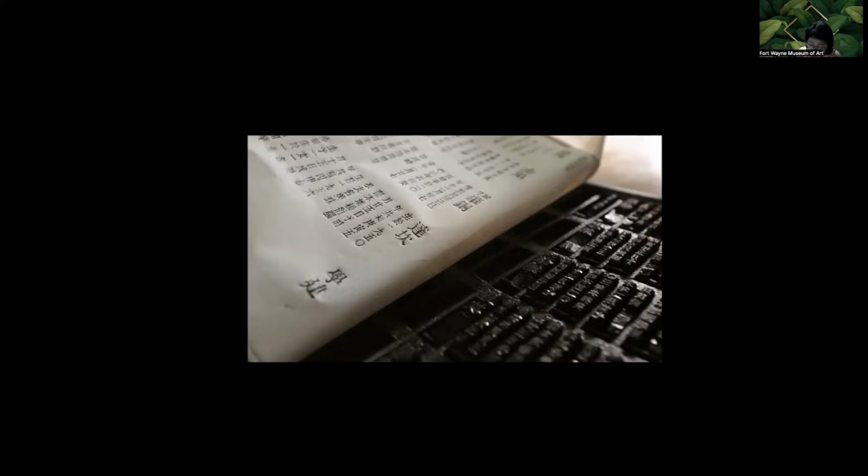This refers to individual blocks with a single character that could be assembled to print a page and then reassembled for a subsequent printing. Previously, text was made on a single big block. It was expensive and time-consuming to make. One mistake could jeopardize the block.